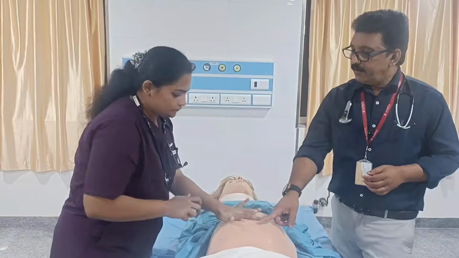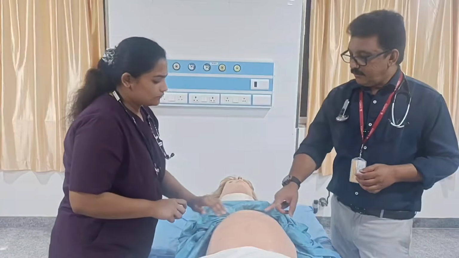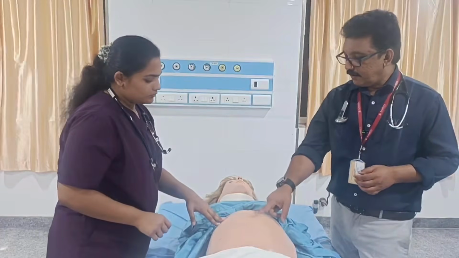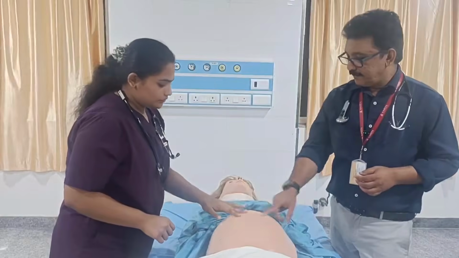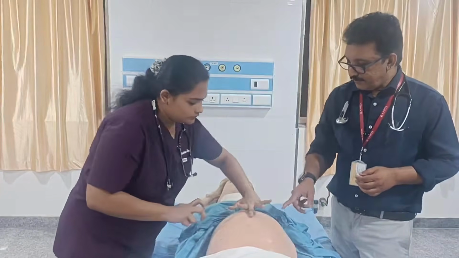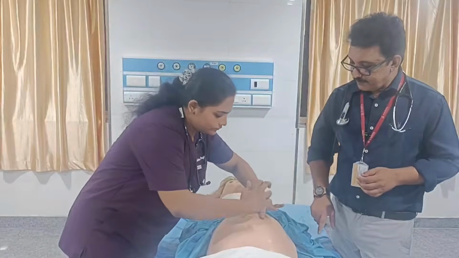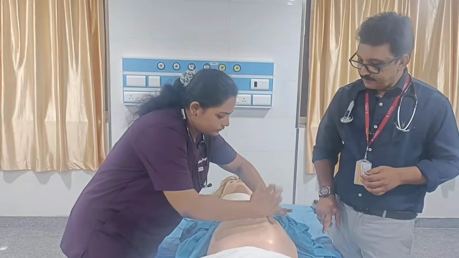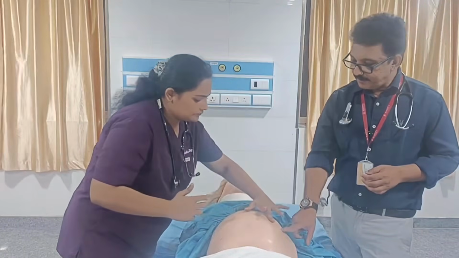So at one point you get a dullness. Now from that dullness you go up 2-3 centimeters. Now you turn your finger. Now come this side. So here also you may get a dullness.